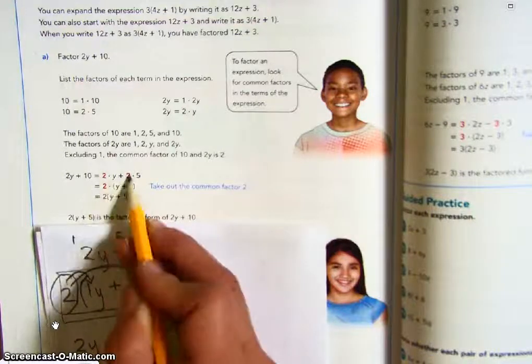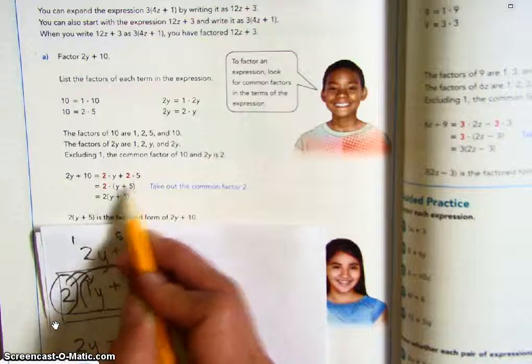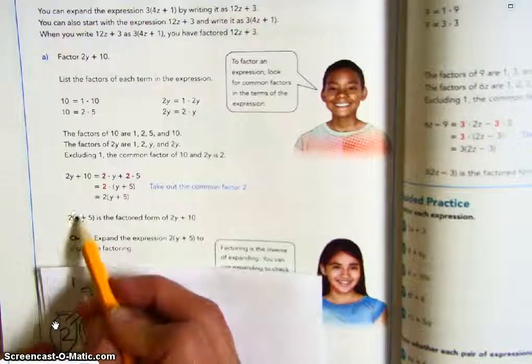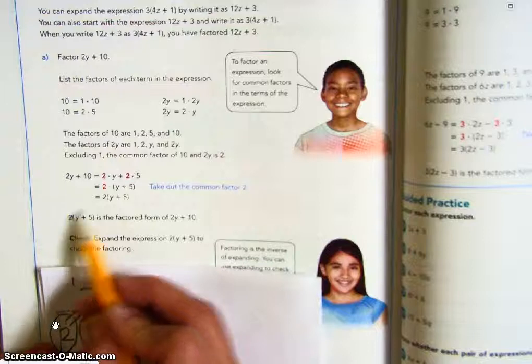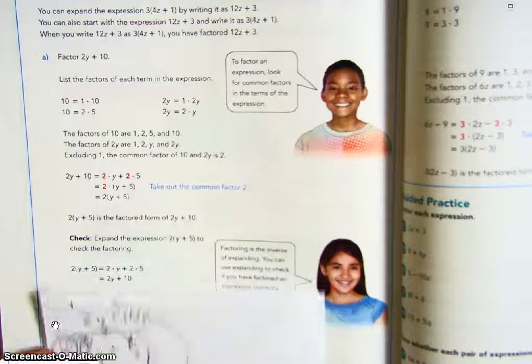That is my common factor, 2. So I put that outside. I take it out of the equation and put it on the outside with the parentheses for y and 5. Then I can go ahead and do that actual math, 2 times y, 2 times 5, and it will give me 2y plus 10. So we went ahead and checked.